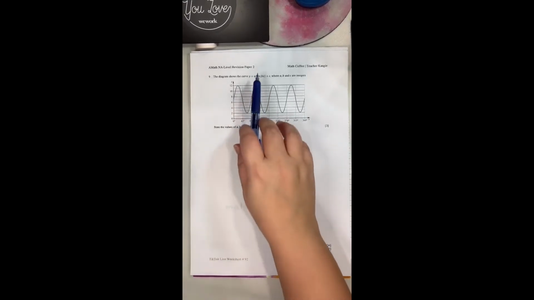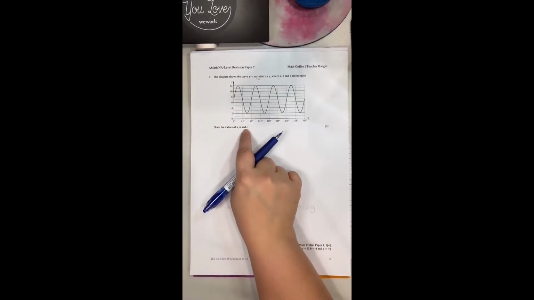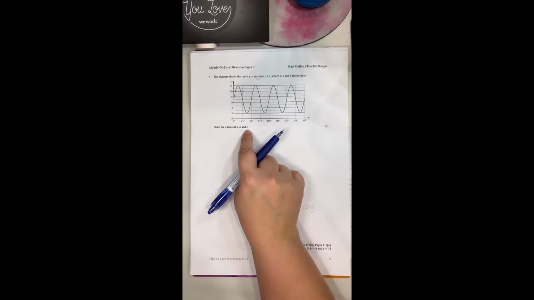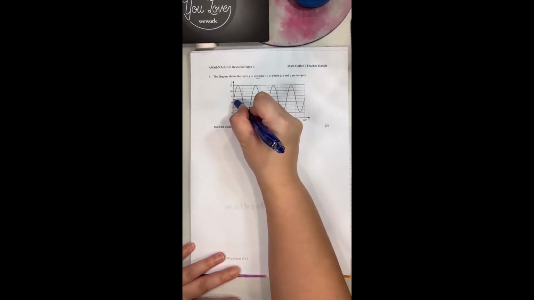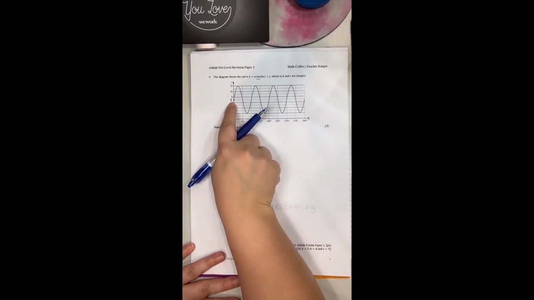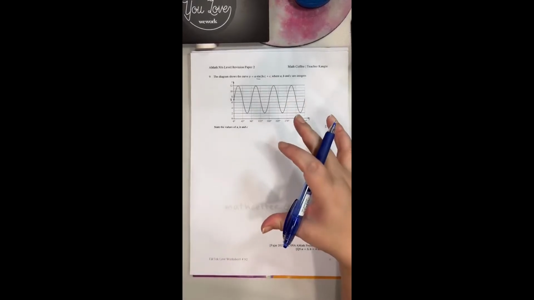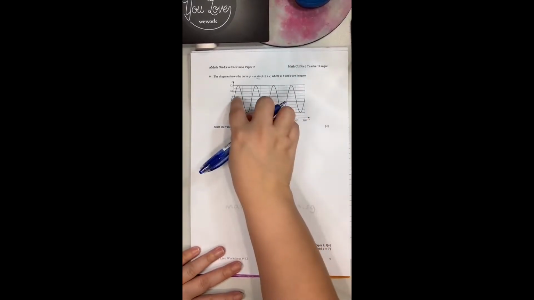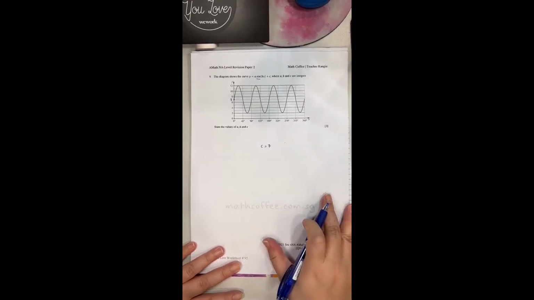This is a sine graph. Okay, they tell us it's a sine graph already. So to find A, B, C, first, the C is the easiest to find. Why? Because we want to see where it starts. You can see that it started from 7, not from 0. So we already know that the graph is shifted up by 7. So my C is equal to 7.